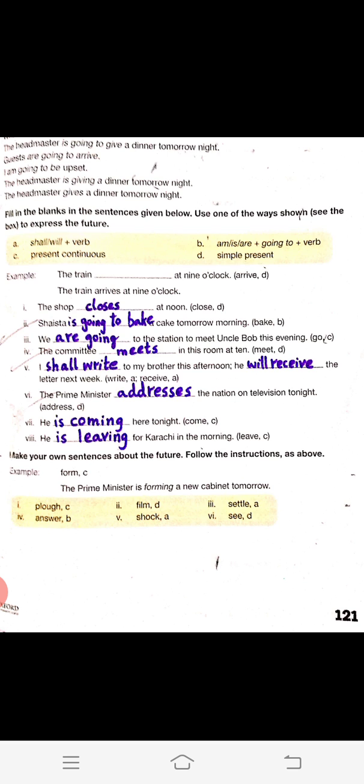The Prime Minister addresses the nation on television tonight. Address, we add es over here because with he, she and it we add s and es with the form of verb in simple present tense. So the Prime Minister is he pronoun, and with he we add es or s. The Prime Minister addresses the nation on television tonight.